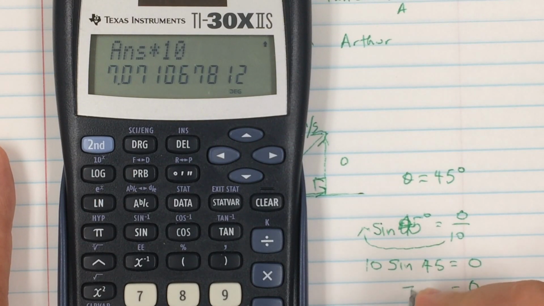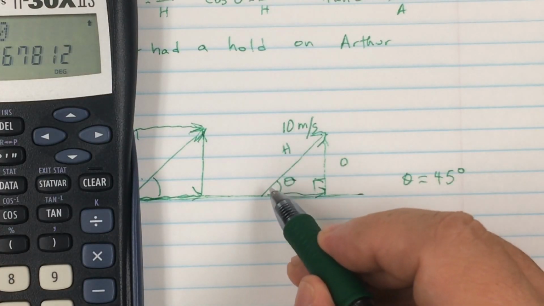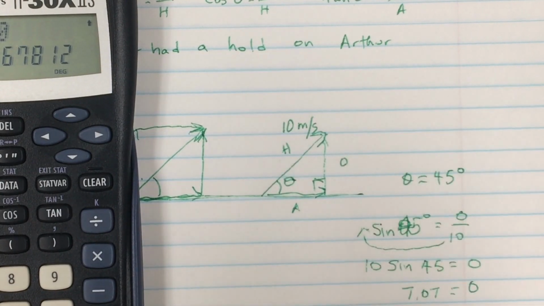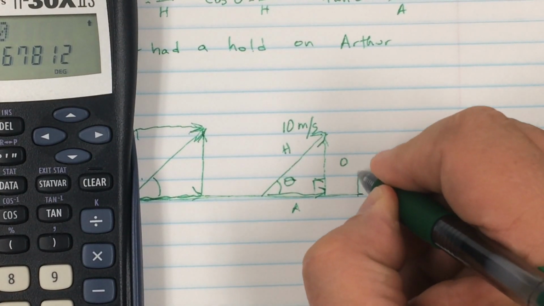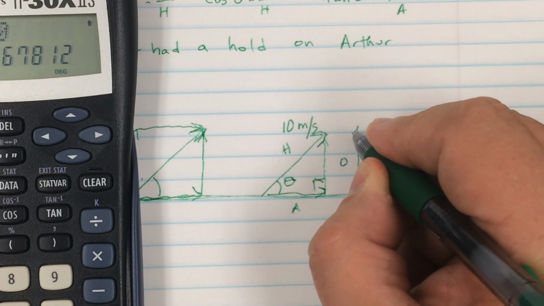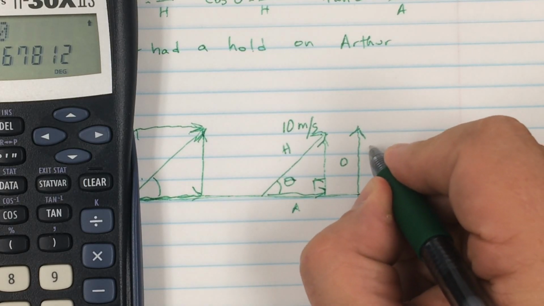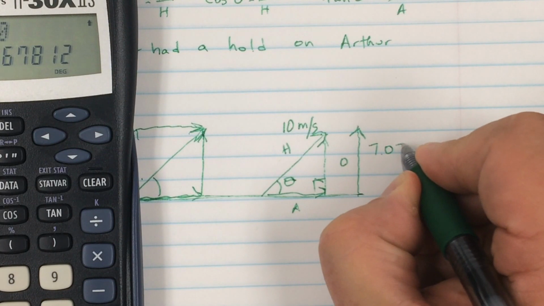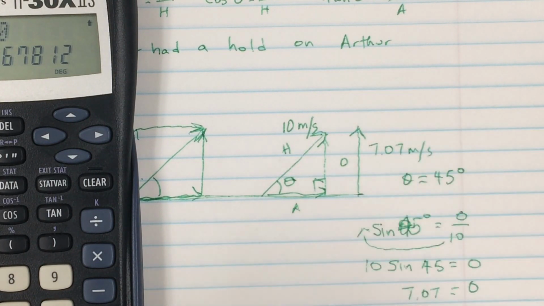Opposite here is going to be 7.07. That means if I throw something at 10 meters per second, the part that I'm throwing straight up in the air, if it's at 45 degrees, is 7.07 meters per second.